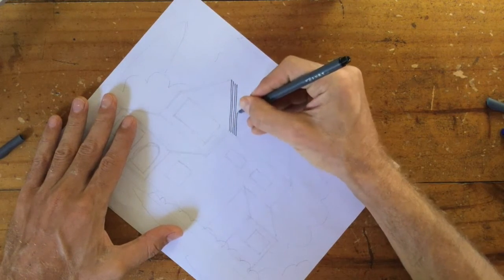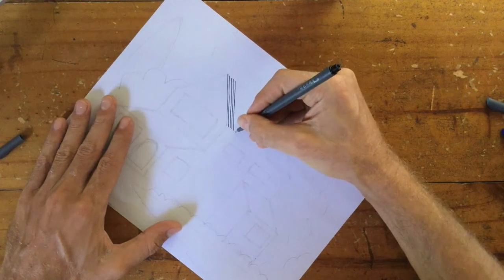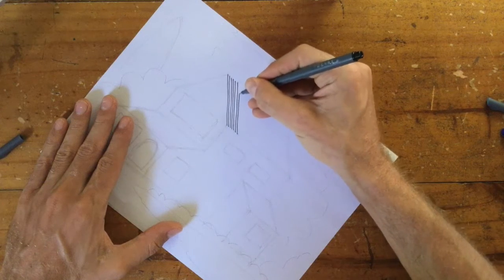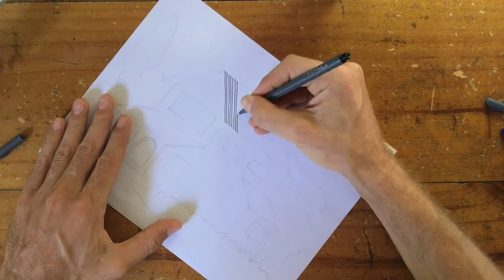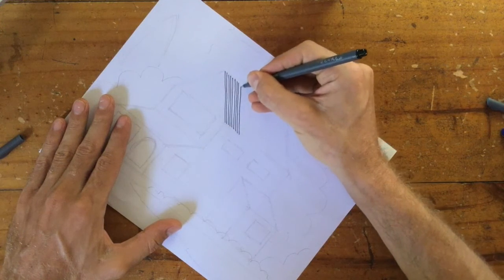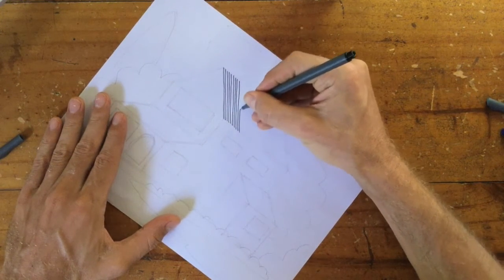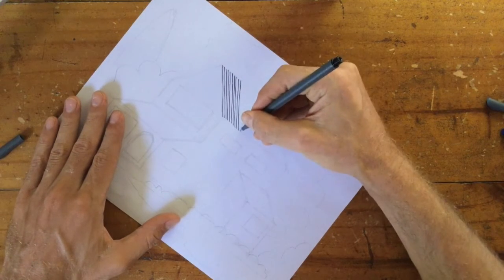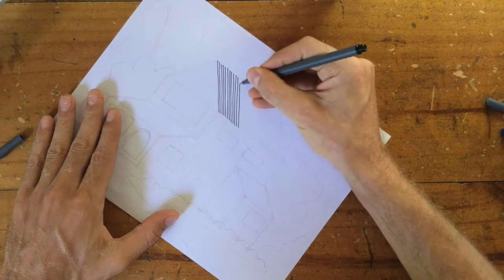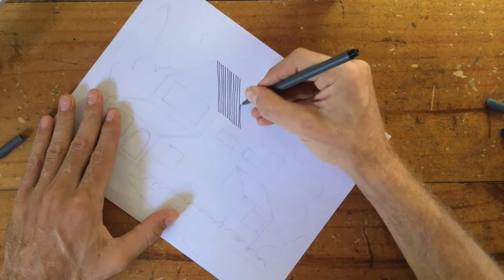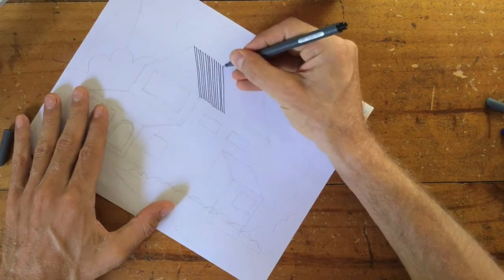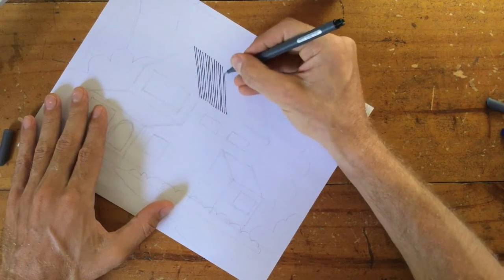So every line has to go in that direction. And again, this is practice. Part of this kind of work, making a picture like this, is to practice this method, this skill of controlling a line. It doesn't have to look perfect. It's just about practicing this skill.